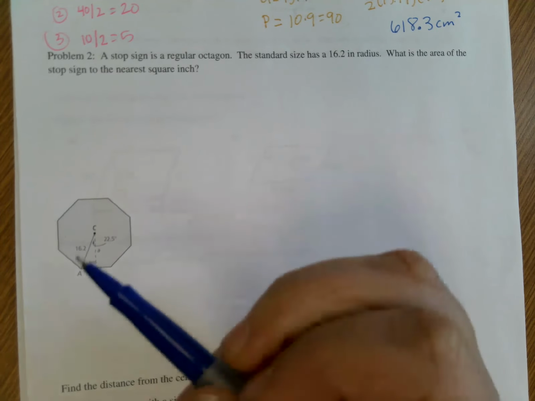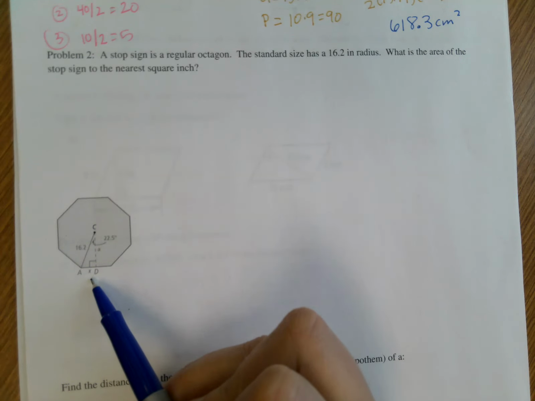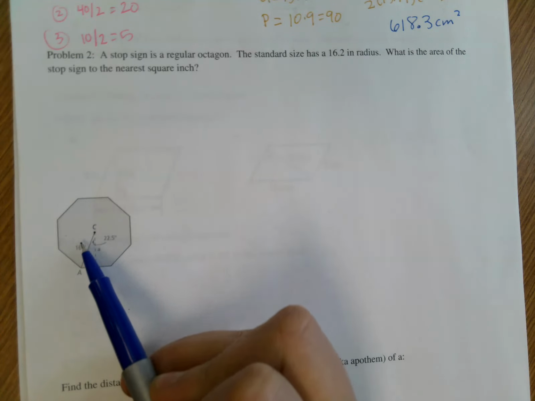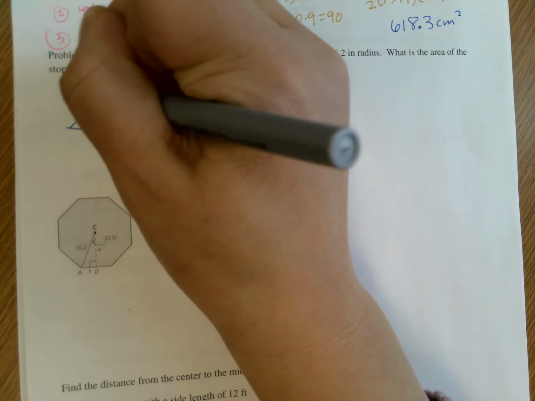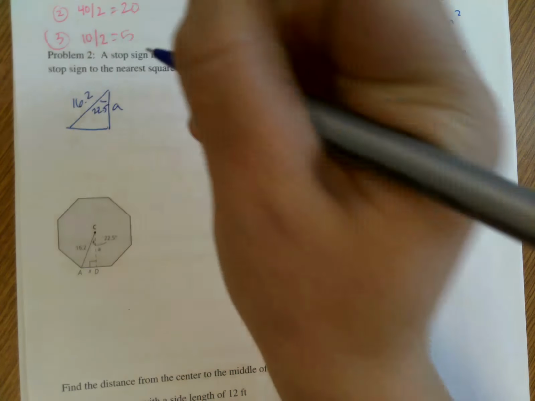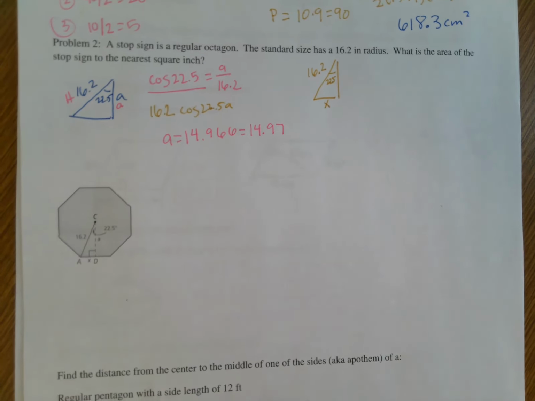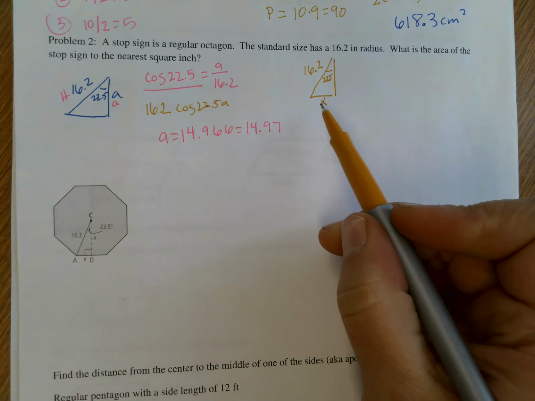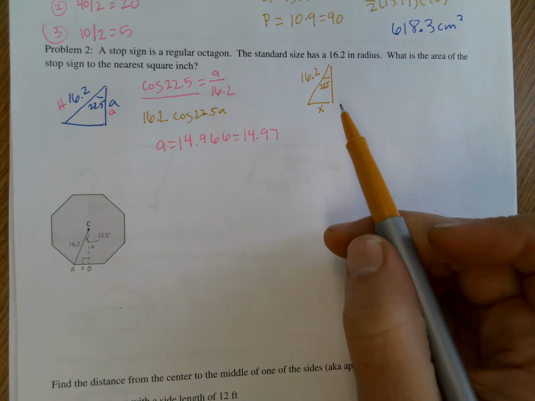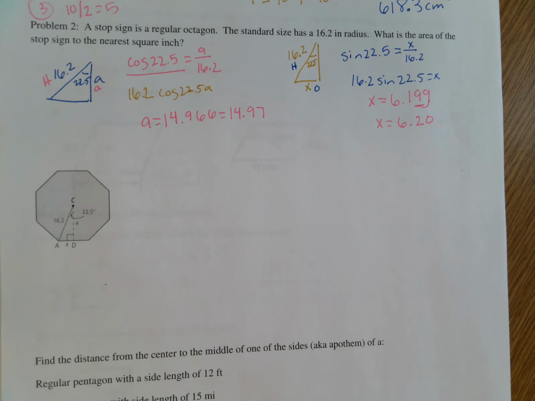So before we can actually find the area, we have to figure out what the apothem is and what the side length is. So right now, I want you to focus on the apothem. I want you to look at this right triangle. So if I highlight what the right triangle looks like, this so far is what we have in the picture. I only want you to try to pause the video and find the apothem first. So you should have gotten that your apothem is equal to 14.97. The other thing that we have to figure out is what this x value is. So right now I want you to pause the video and try to find what x is equal to using SOHCAHTOA. So now you should have gotten that x is equal to 6.20.